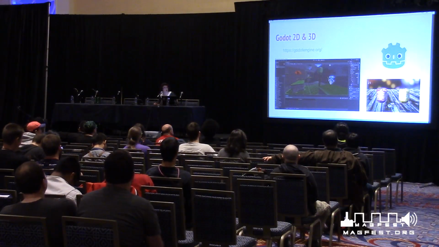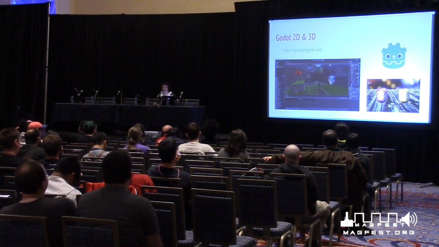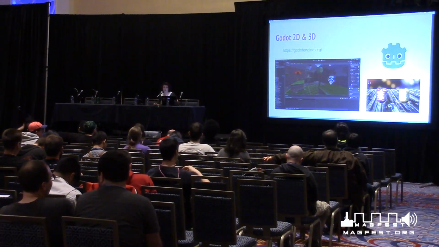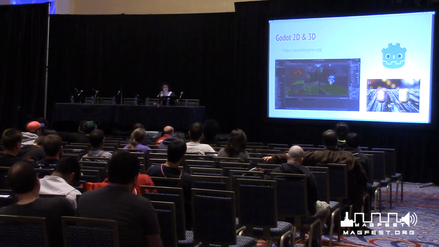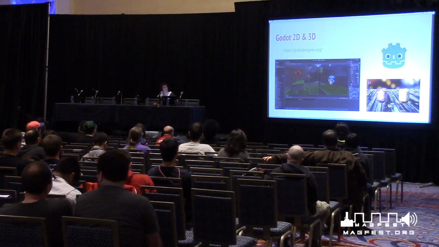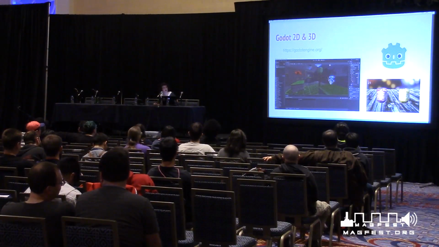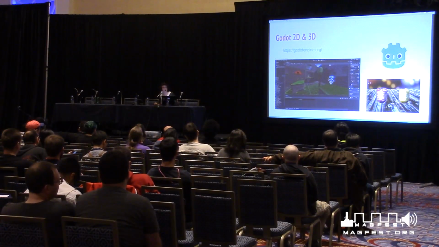So what is really great about it is, like a lot of modern dev tools, it has examples, so you can go and play a platformer already. They also have the ability to do 2D or 3D games, so it's a really nice way to transition from one to the other.